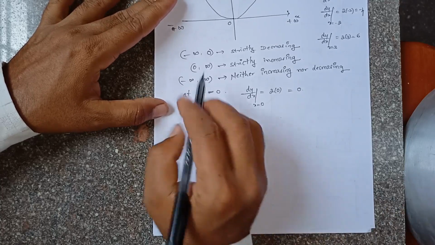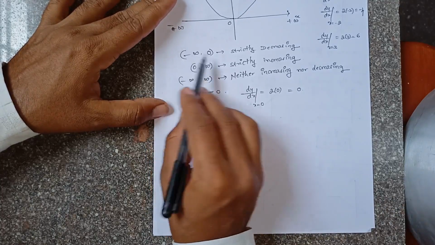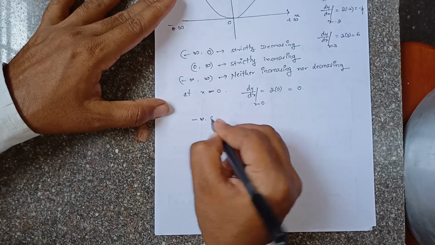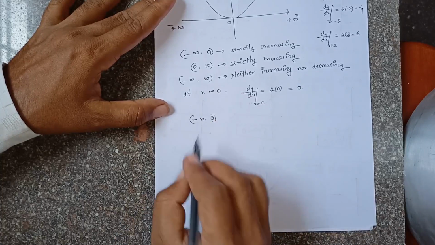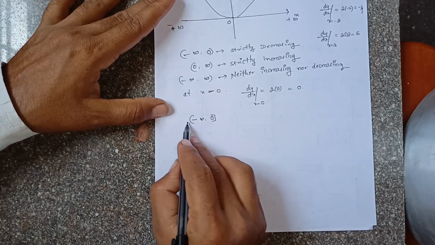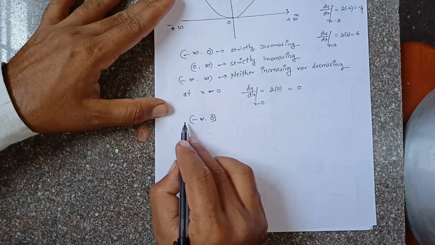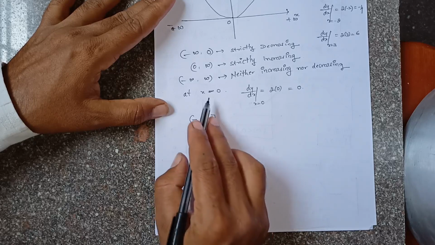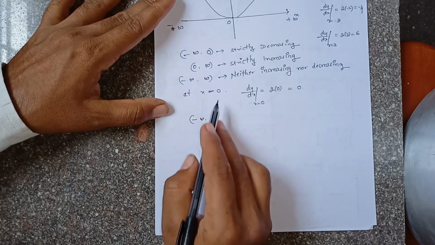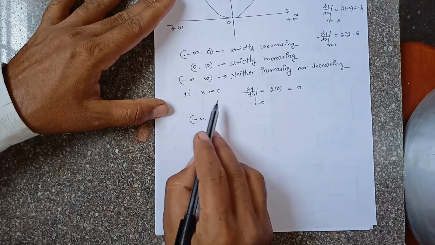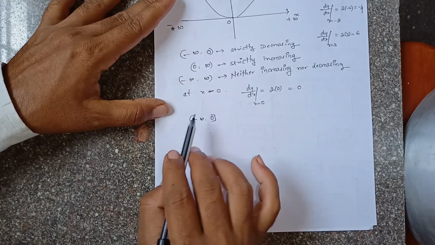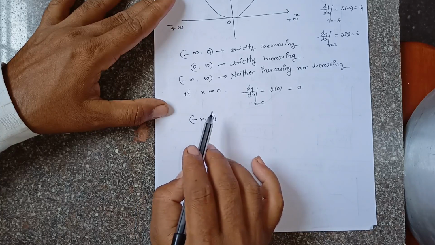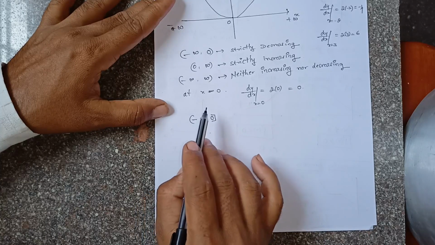Now, instead of considering minus infinity to 0 as an open interval, if I consider a closed interval, what happens here? Minus infinity to 0, the infinity side should always be open because we don't know what that infinity is. If the 0 side is closed, it means this point x is equal to 0 is included in the interval. At this particular point, the slope of the tangent is 0. The function is neither increasing nor decreasing. The function is constant at the point x is equal to 0.